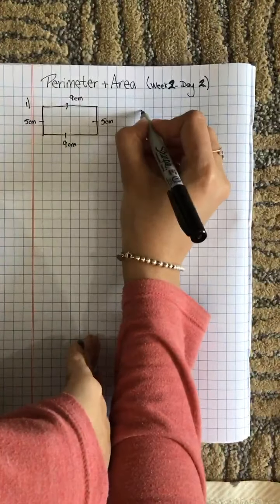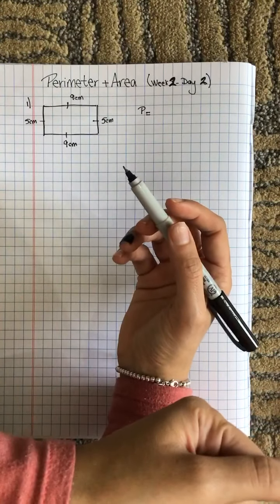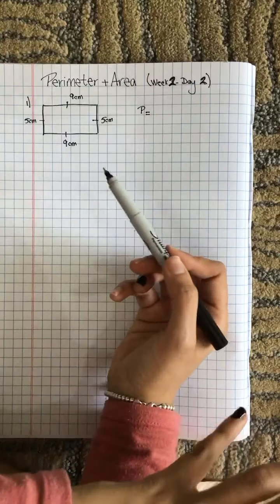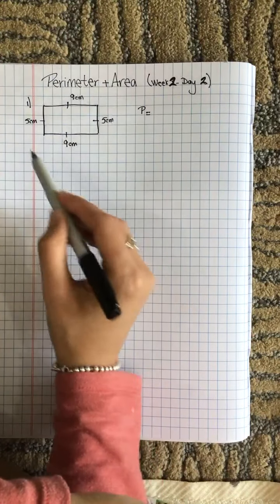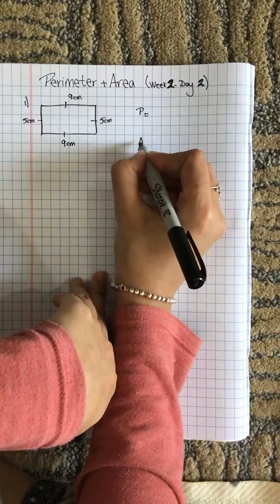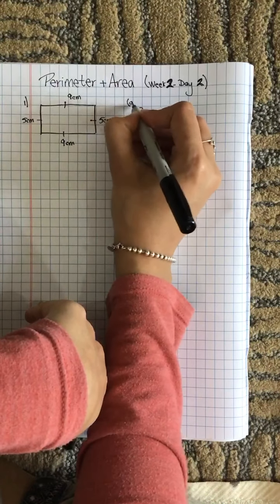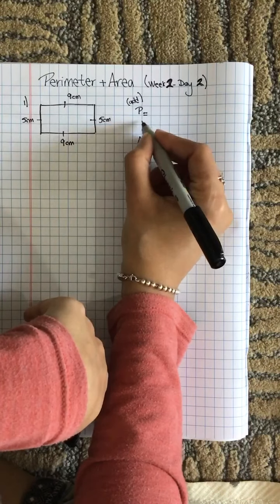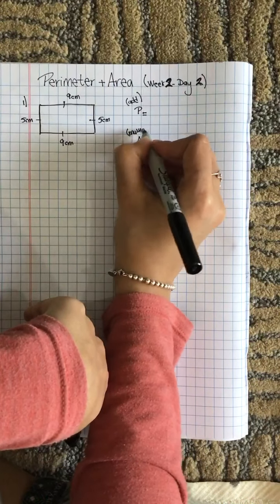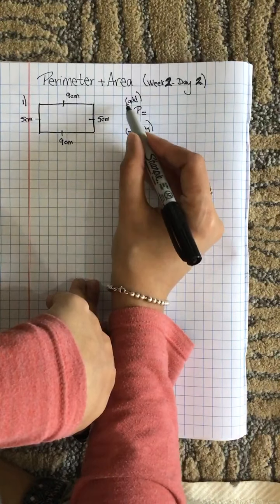Okay, so now let's quickly review perimeter. Remember, this is one of the questions on the quiz. What is perimeter? Perimeter is just the total length around the shape or object, which means you're just adding. In perimeter we always add. You never multiply in perimeter, you only add. And in area, you always multiply. You need to have that memorized. Some of you were multiplying when we were doing perimeter. There's no way. So perimeter, you add.